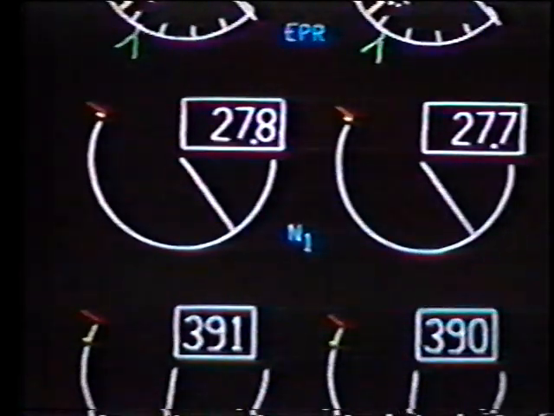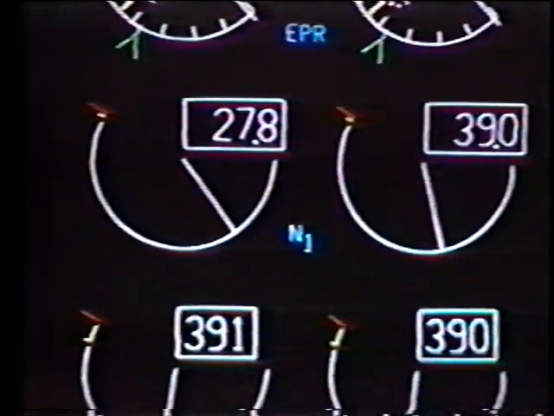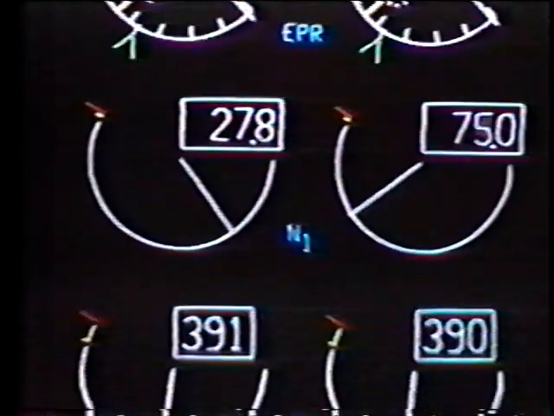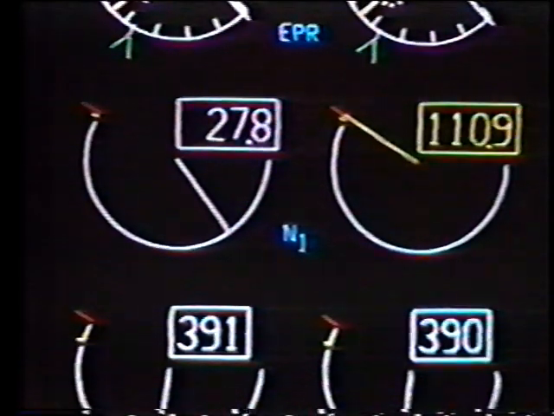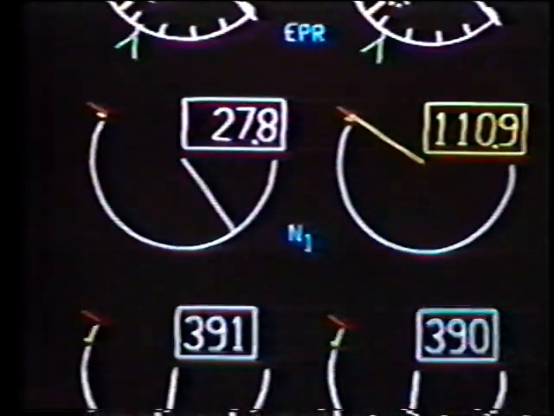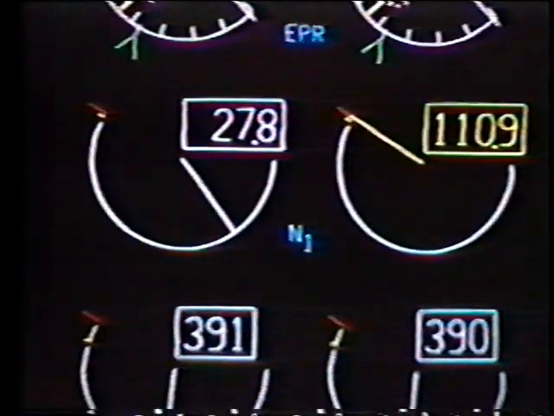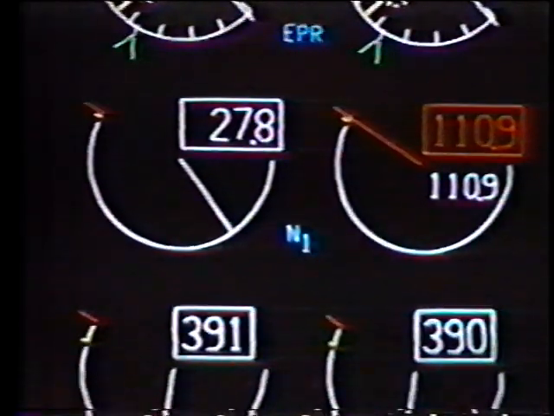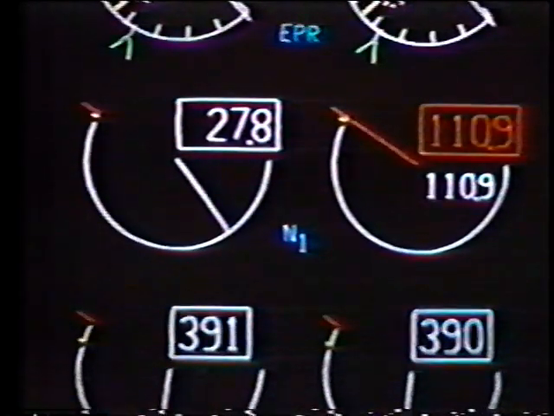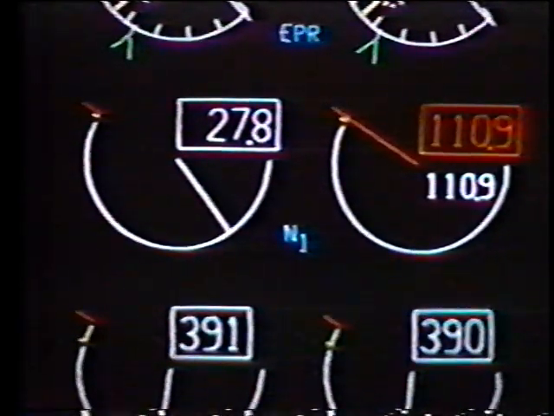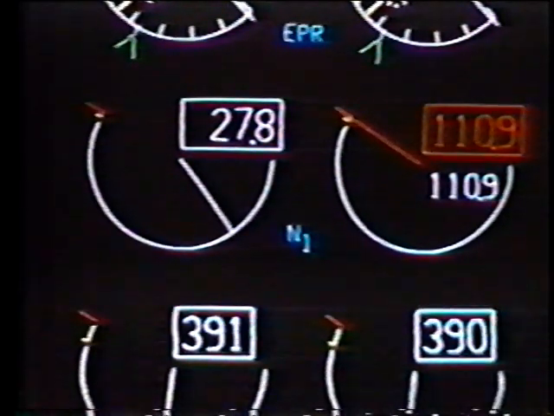N1 RPM is also shown in digital form and moving pointer. A yellow caution band and a red line limit are indicated on the scale. If the N1 value reaches the yellow band, the pointer, digital readout, and box change from white to yellow. If N1 RPM reaches or exceeds the red line limit, the pointer, digital readout, and box change to red. When the red line limit is exceeded, the maximum attained value is displayed in white below the actual RPM. The value and duration are recorded by the ICAS computer for maintenance verification.